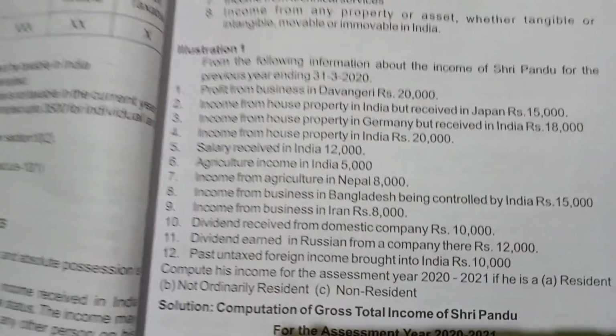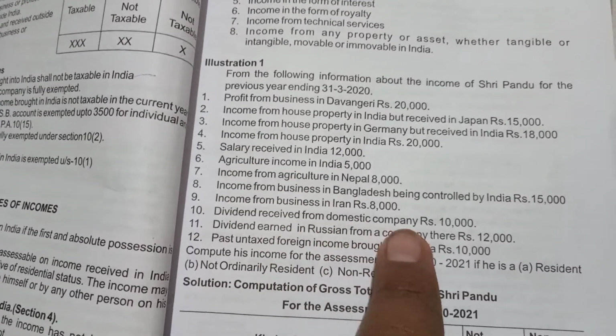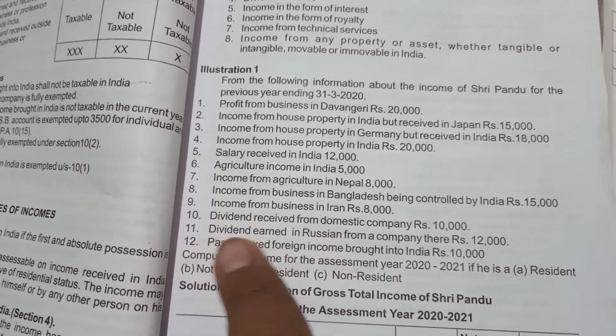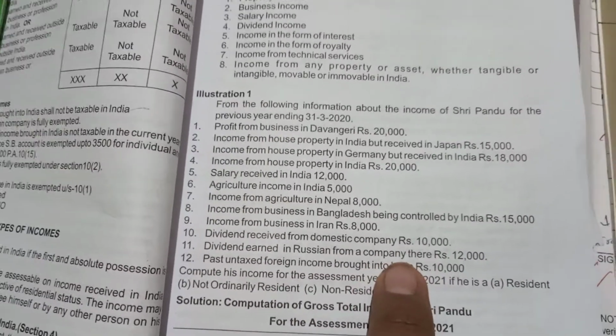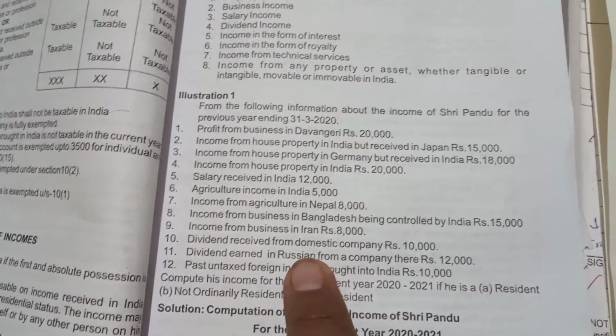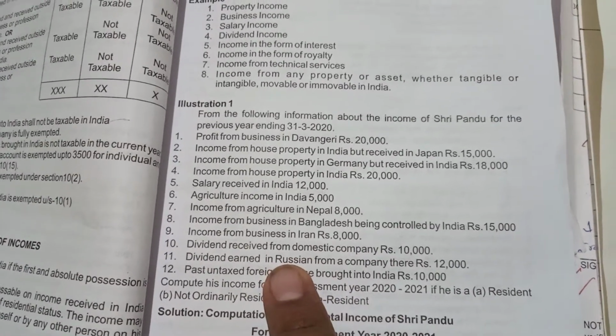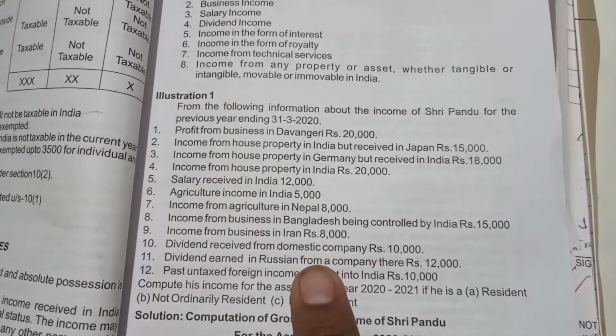Okay, next item is that the dividend received from the domestic companies is over. Dividend earned in Russia from a company there. So Russia is outside India. Income earned and received outside India other than business or profession.